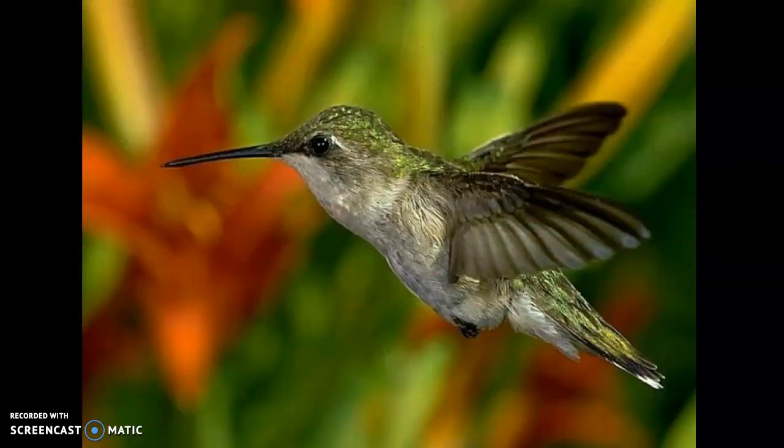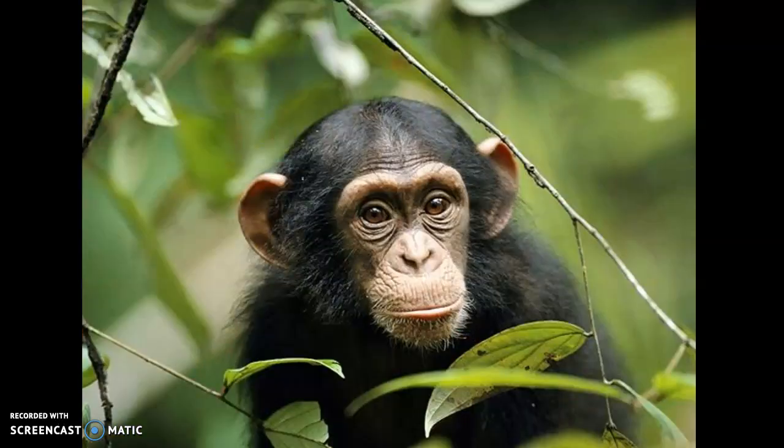What do you think this one is? It's got a beak. It's got feathers and wings. It's a bird. Belongs to the birds category. A chimpanzee. Now, doesn't have scales. It looks like a mammal to me because it's got fur and hair.